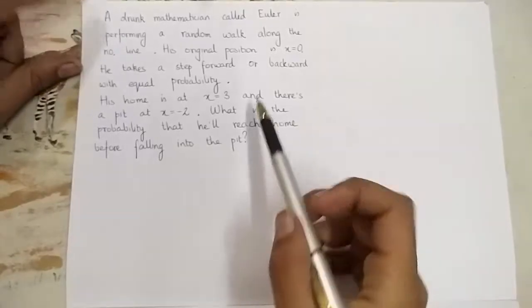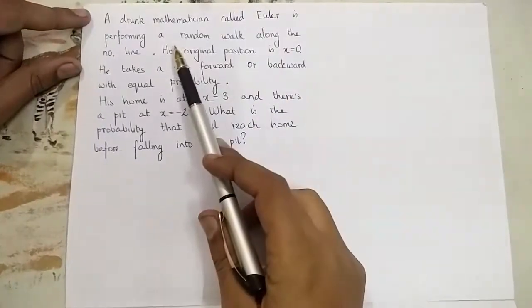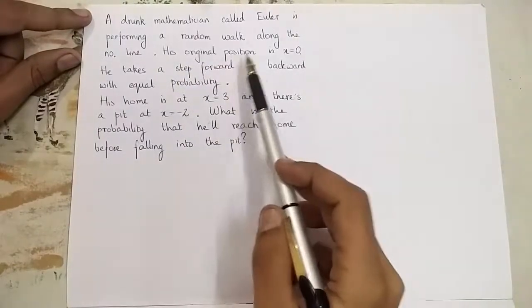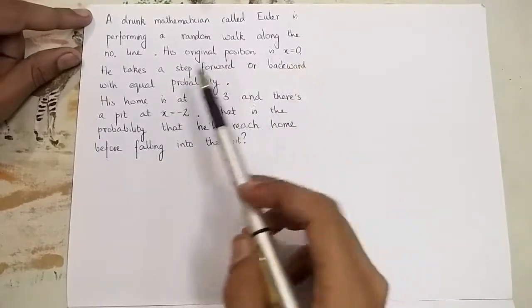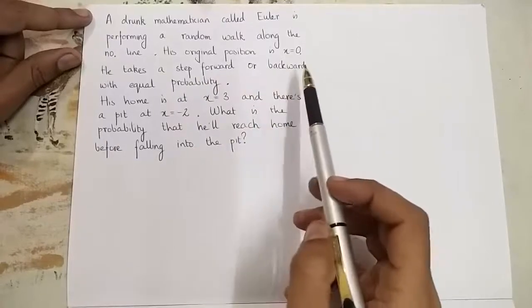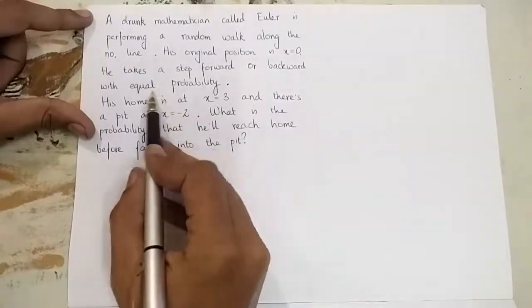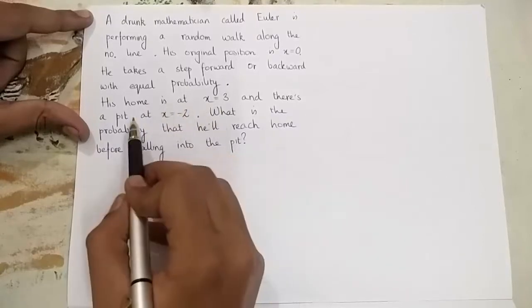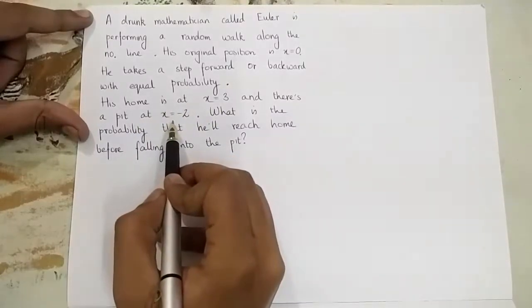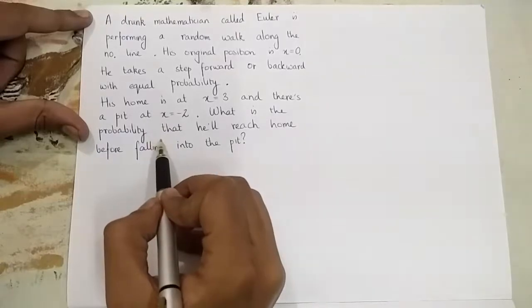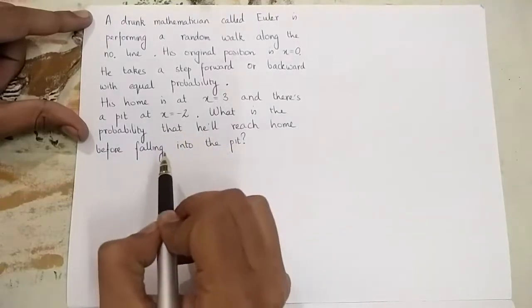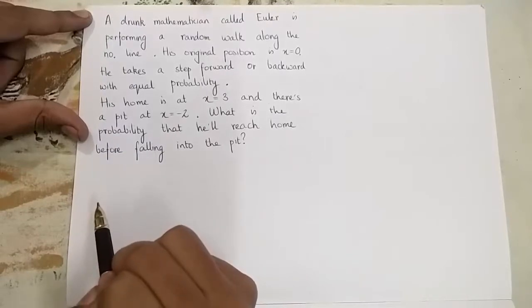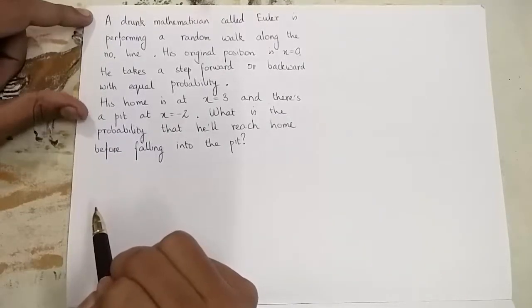A drunk mathematician called Euler is performing a random walk along the number line. His original position is x = 0. He takes a step forward or backward with equal probability. His home is at x = 3 and there's a pit at x = -2. What is the probability that he'll reach home before falling into the pit? Give this question a thought, and when you're ready, play the video for the solution.